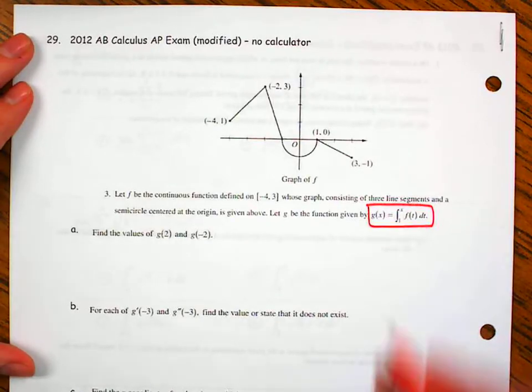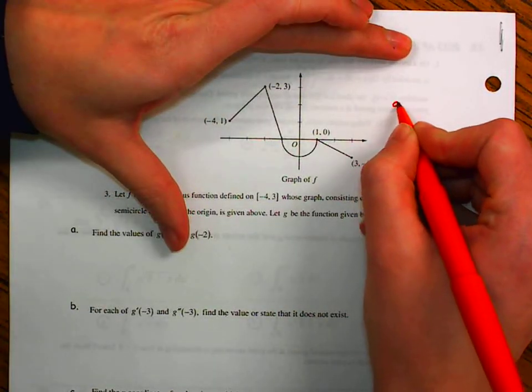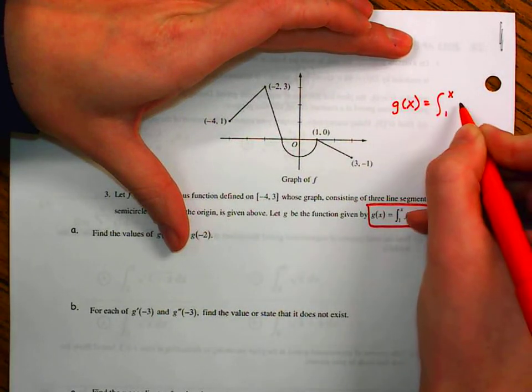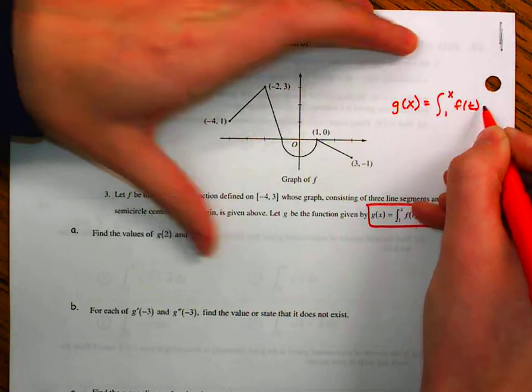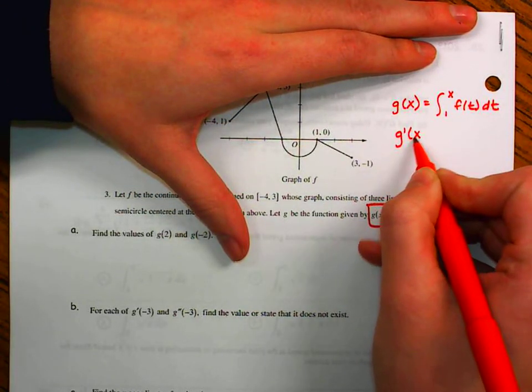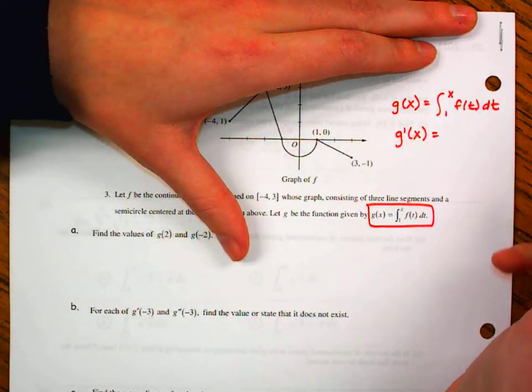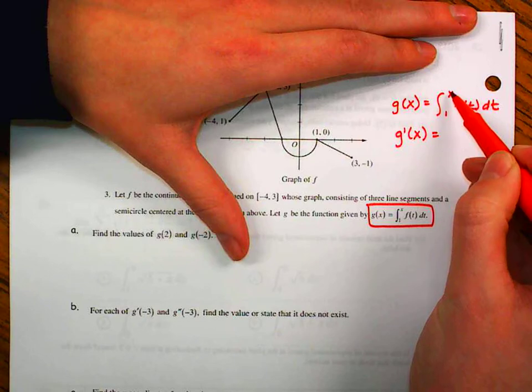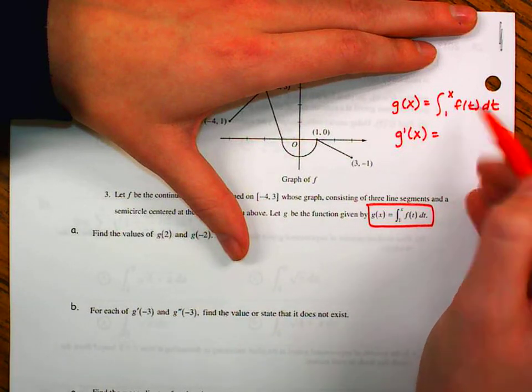So I'm going to go over here and just write, I already know that g of x is equal to the antiderivative from 1 to x of f of t dt. Well, since I know I need information about the derivative of g, I'm going to make a statement about how that relates to f. If I take the derivative of an antiderivative, we know to just plug in the bound that has an x term in it, so that's going to become f of x.